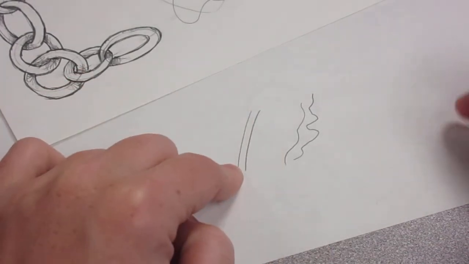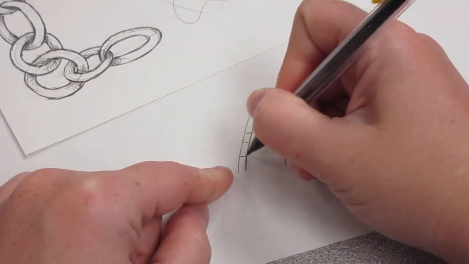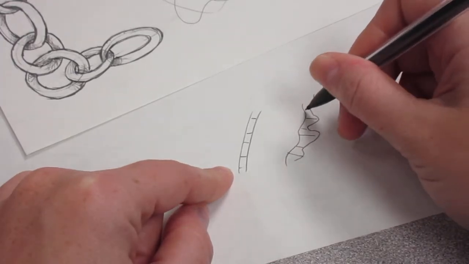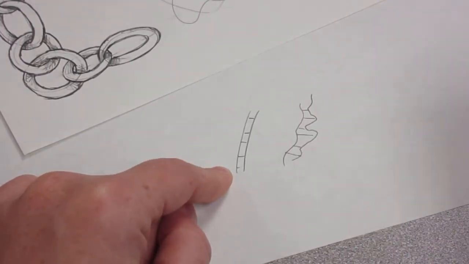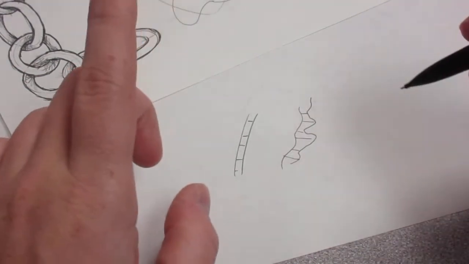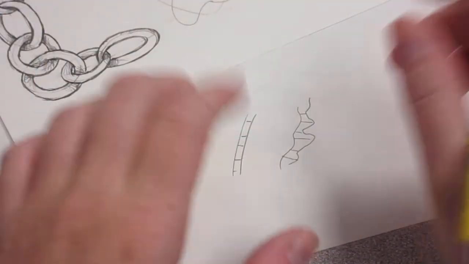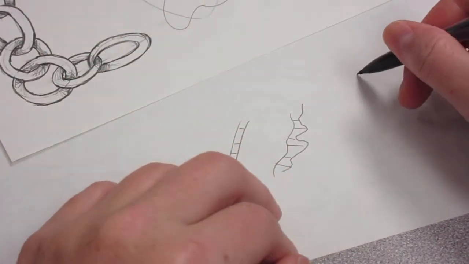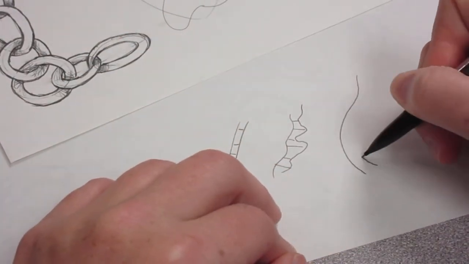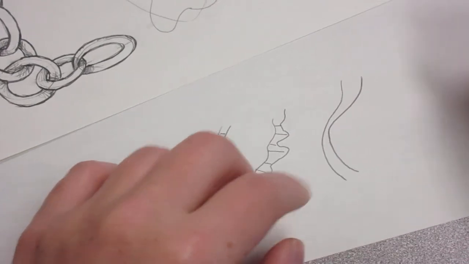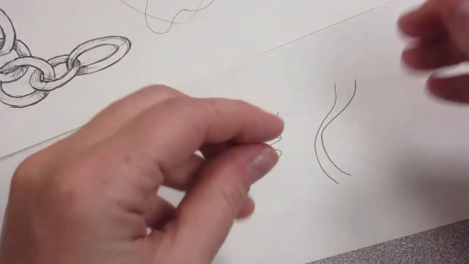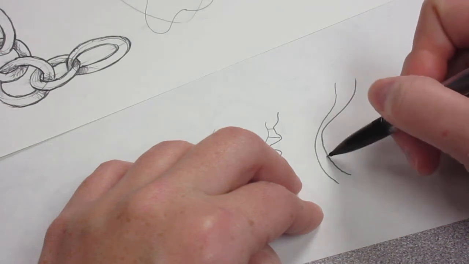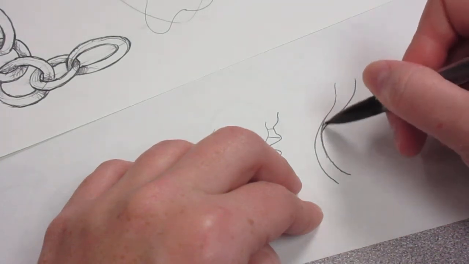We need equal distance apart the whole way. If this distance gets bigger and smaller, it doesn't look as good. The only reason you wouldn't do it equal is if you are intentionally trying to make it different. So this would be like a calligraphic line, a line that changes size. And so a ribbon could be getting skinnier because it is turning.